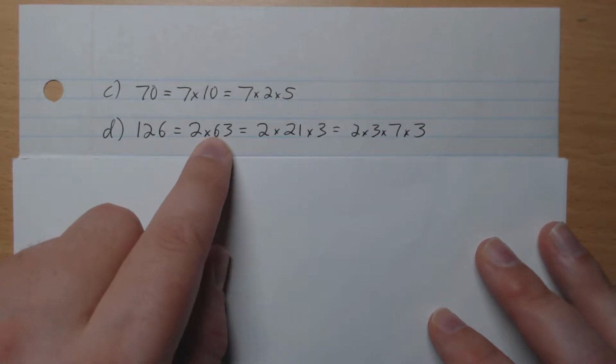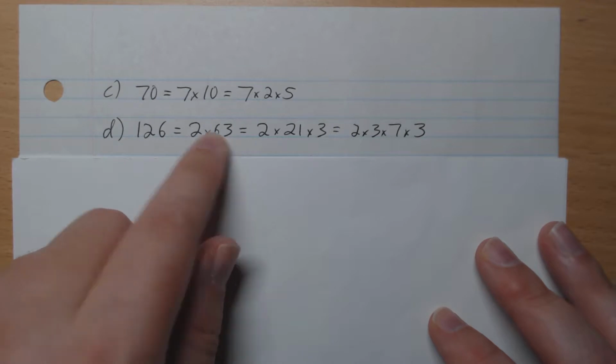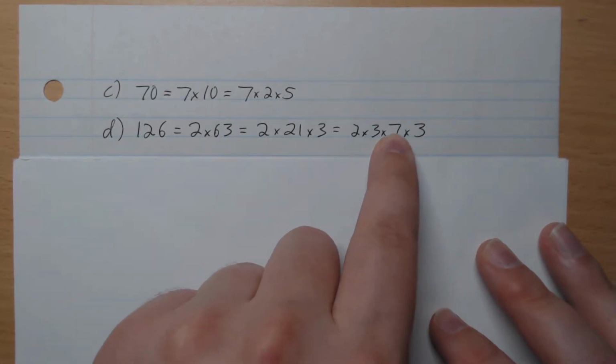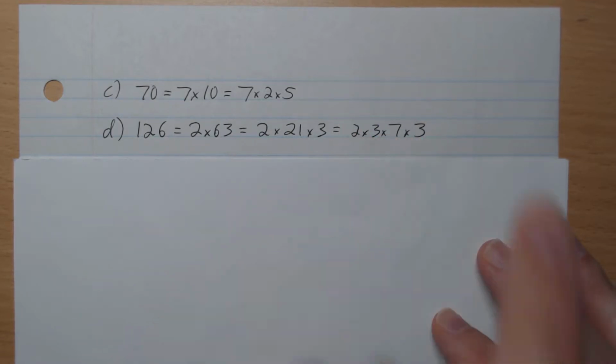126, this is 2 times 63. 63 is 21 times 3. 21 is 3 times 7. And so there is our product of primes.